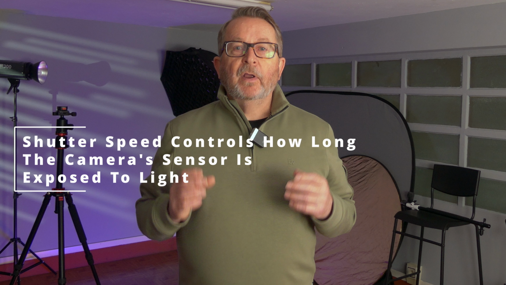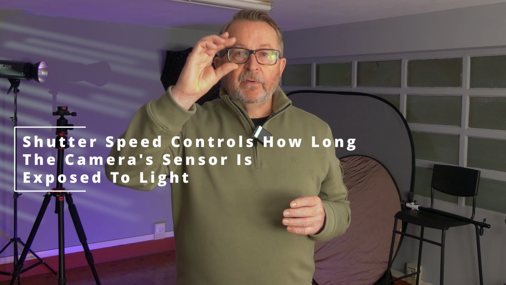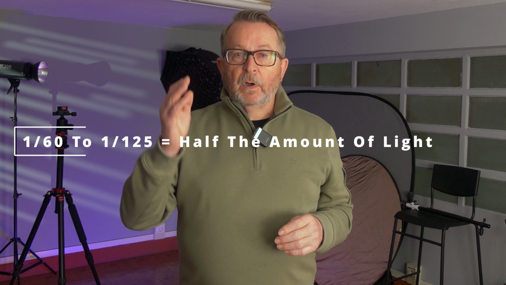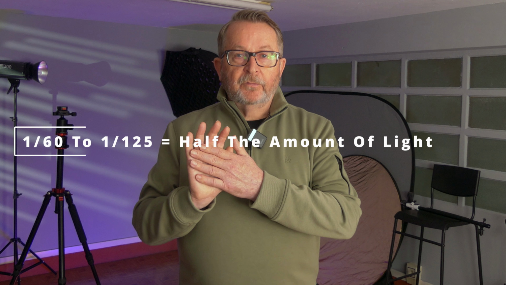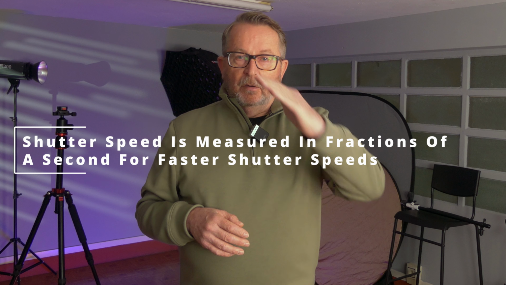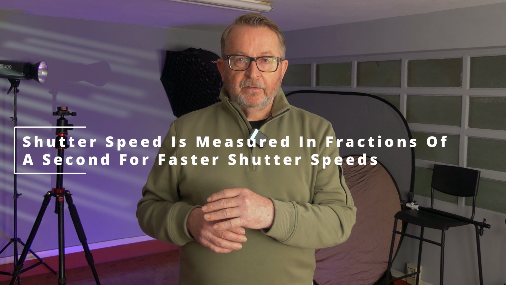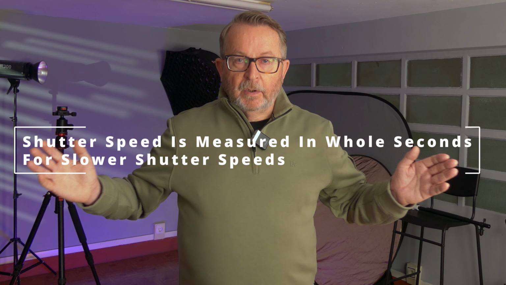Shutter speed controls how long the camera sensor is exposed to light. Each stop on the shutter speed scale also doubles or halves the amount of light. So if you go from 1/60th of a second to 1/125th of a second, you are halving the amount of light which is going to hit your sensor. Shutter speed is measured in fractions of a second, like 1/1000th of a second for very fast speeds, or in whole seconds for longer exposures.